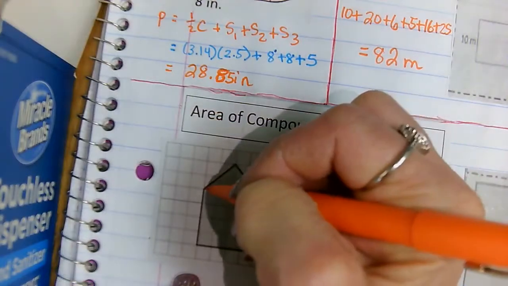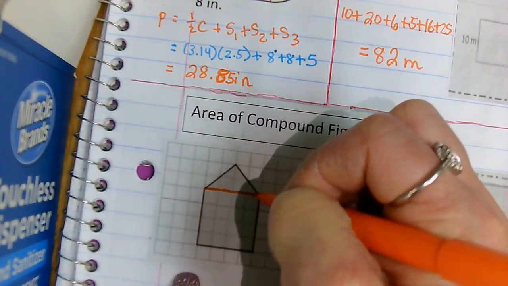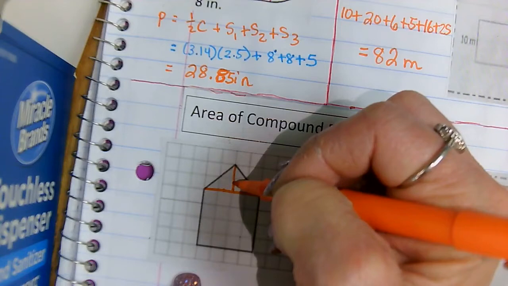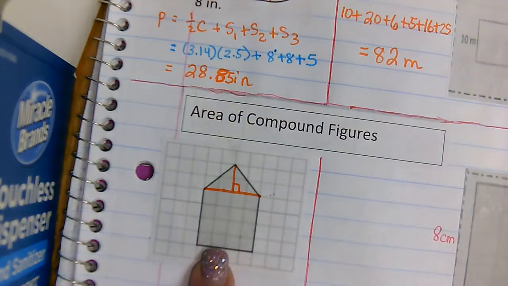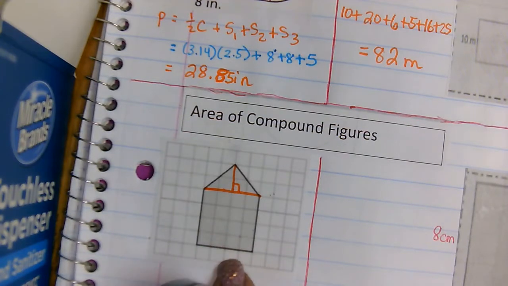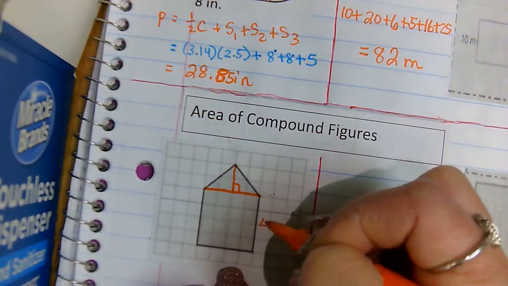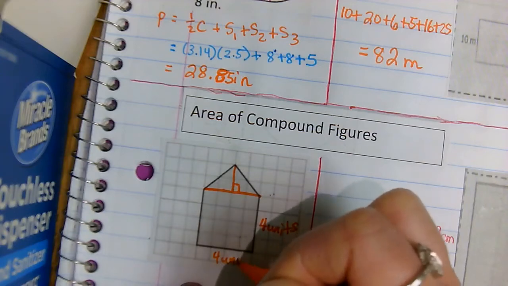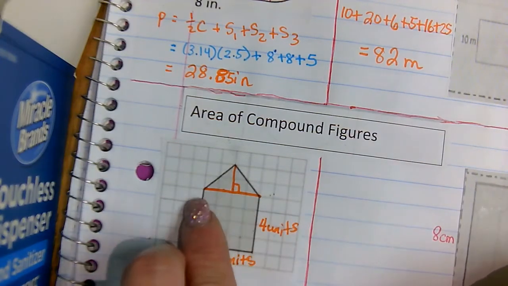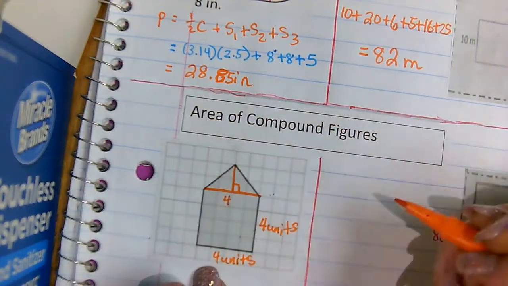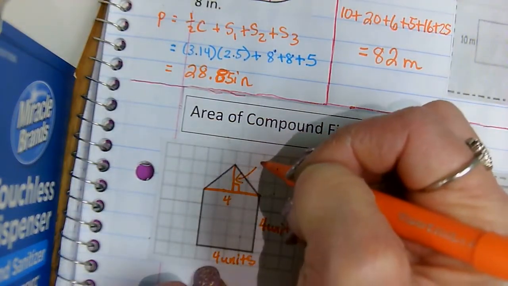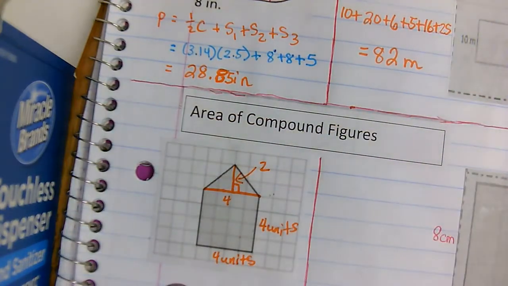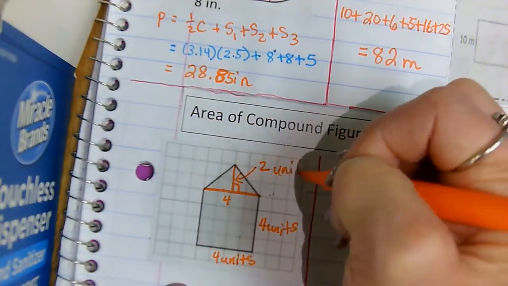On area of compound figures, let's look at this. We need to make shapes out of it inside shapes. We have a triangle, and there's the height of the triangle, and we have a rectangle. Is it a square or a rectangle? It's a square because you have 4 units on this side, 4 units on this side. Up here you have a base of 4 and a height of 2 units. So we have 2 shapes here.